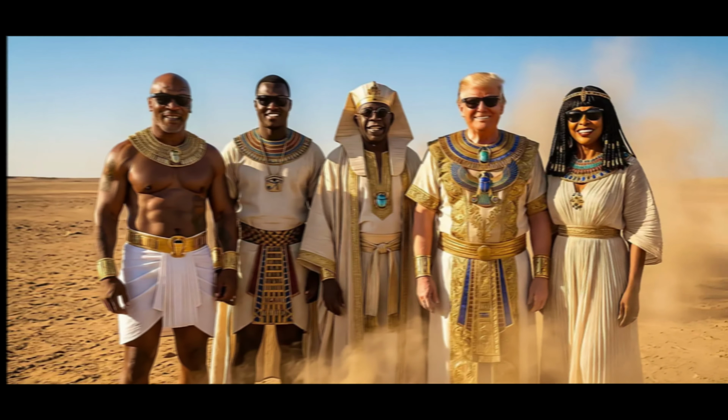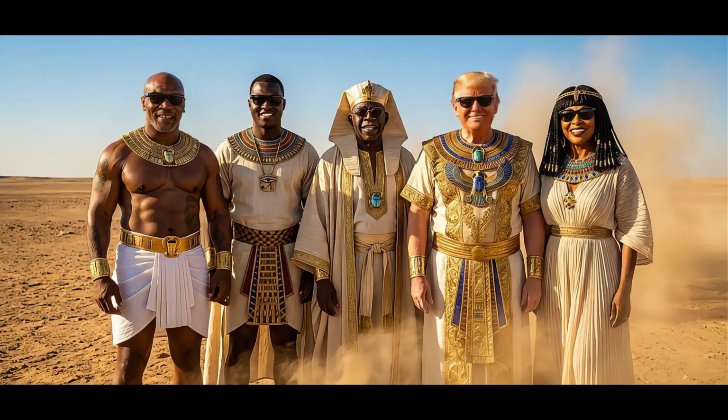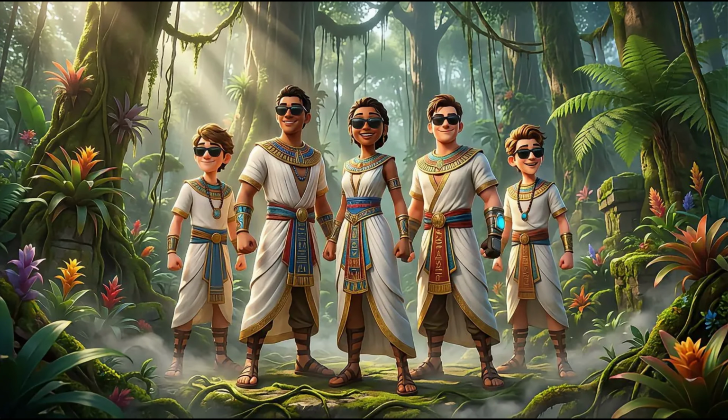All right, guys, before we go any further, I want to clear up a very common misconception. Many people think this particular AI tool can only generate photorealistic images. But that assumption is absolutely incorrect. To prove it, I decided to put the tool to the test and see how well it performs with Pixar-style 3D characters. So here's exactly what I did.